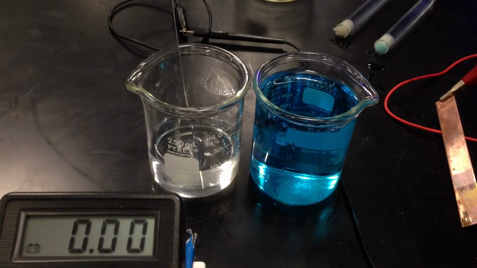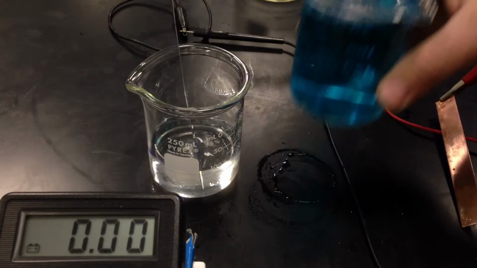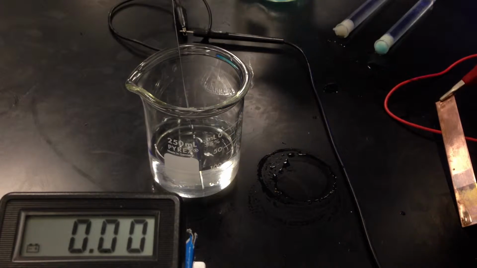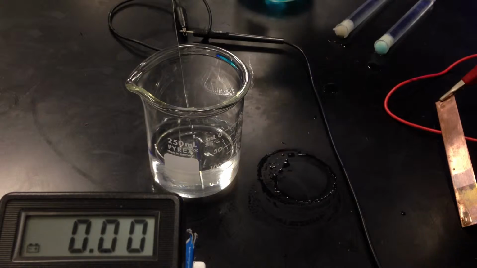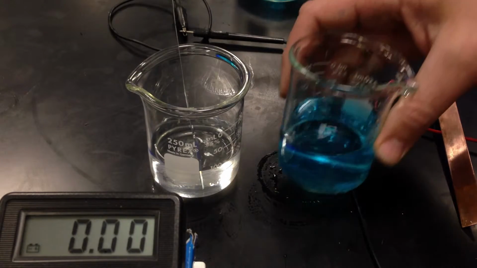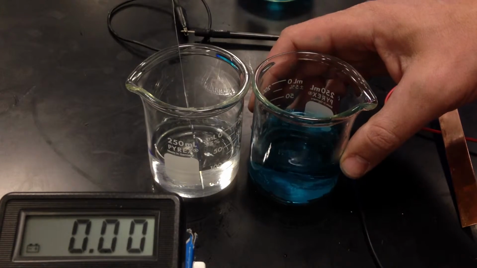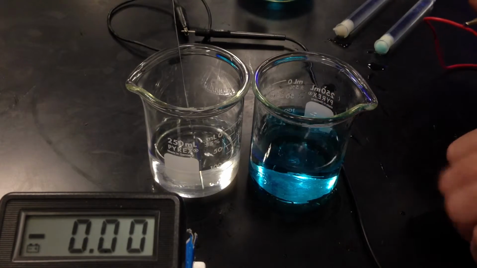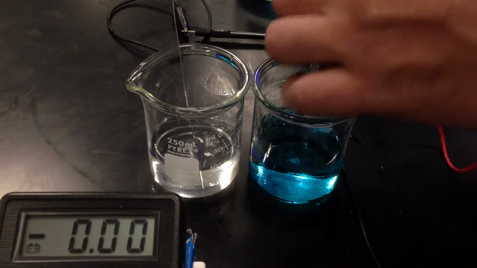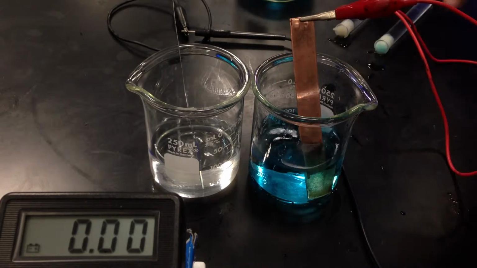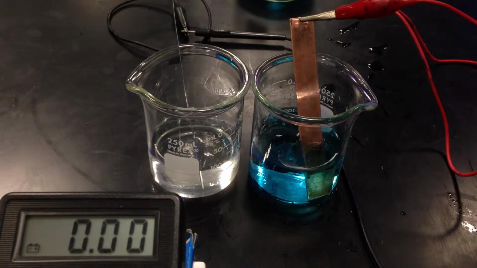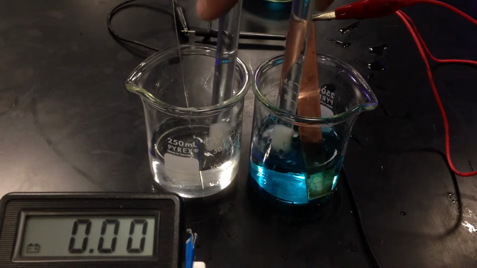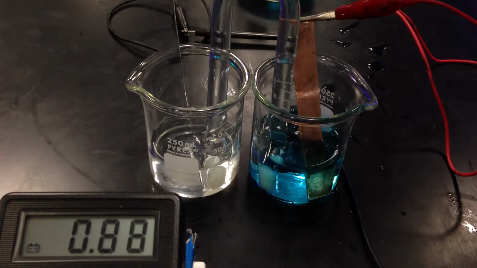Now concentration is independent of the volume. So I'm just going to get rid of this. And now I should have a diluted solution that's about the same level of where I was. Okay, I'm going to put in my electrode. Hopefully it doesn't fall off, as it did. Okay, got my electrode. And now, here's the moment of truth. It was 0.9, but by diluting it, I got 0.88.